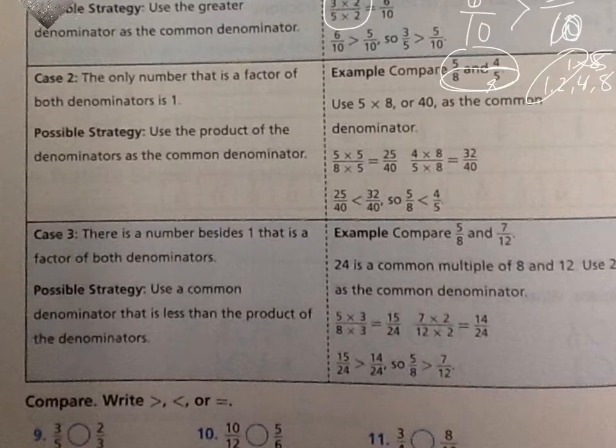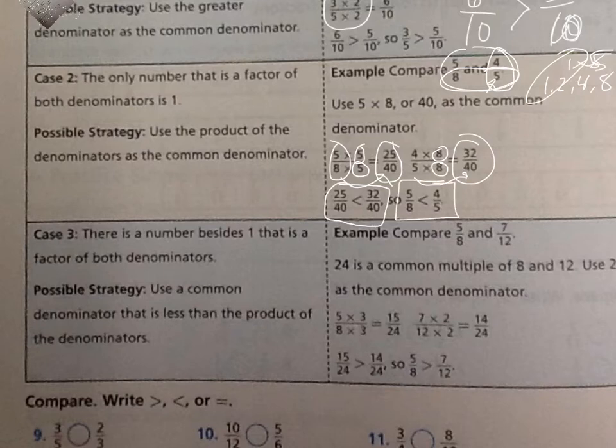So what you could do is take your 5/8 and make 8 become 40 by multiplying by 5. Therefore, you have to multiply the numerator by 5. So then it gives you 25/40ths. You also have to do that to 4/5. How does 5 become 40? Well, it multiplies by 8. So you have to multiply the numerator by 8. That gives you 32/40. Now, when it's all said and done, you should be able to figure out that 25/40ths is smaller than 32/40. So, in the big picture, 5/8 is smaller than 4/5.